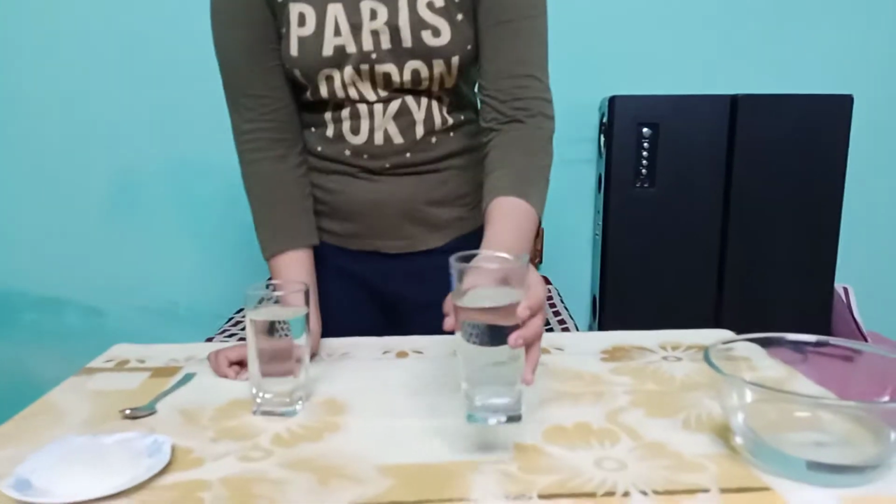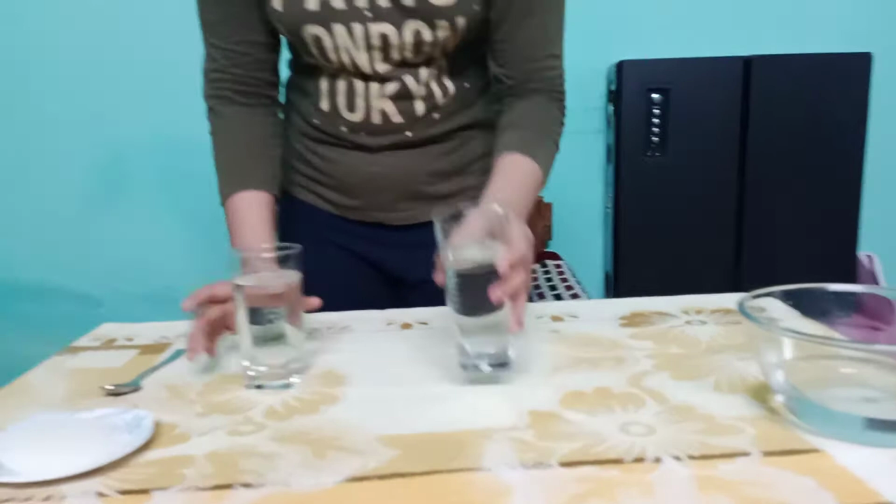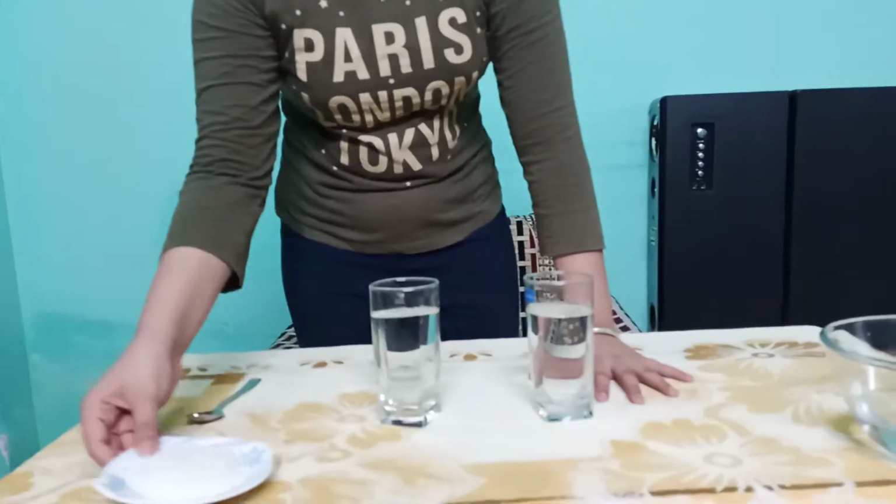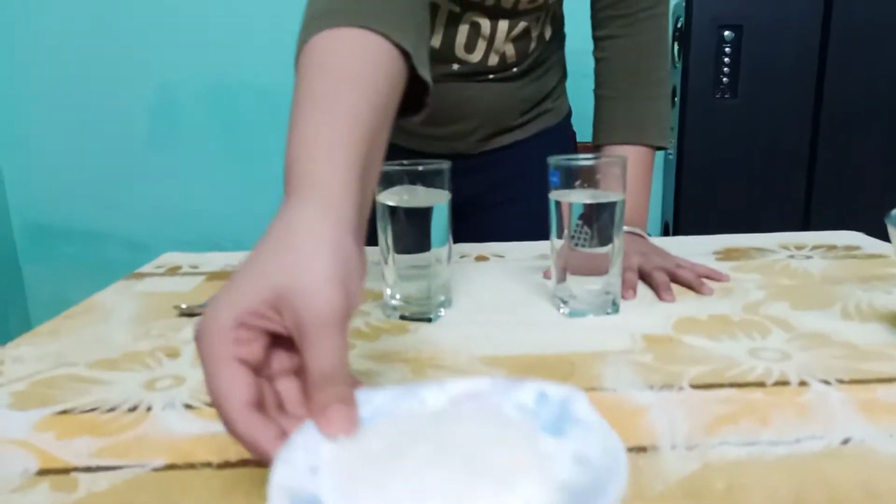So today I am going to do an experiment on the effect of temperature on solubility. For doing that, we need a glass of hot water, a glass of cold water, and some sugar.